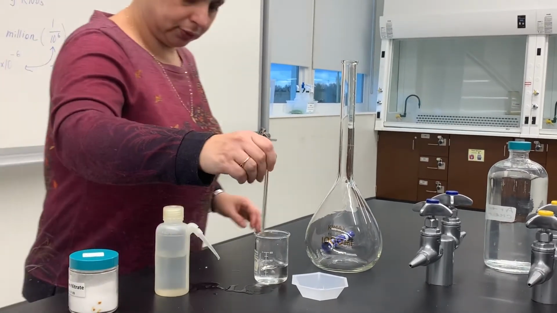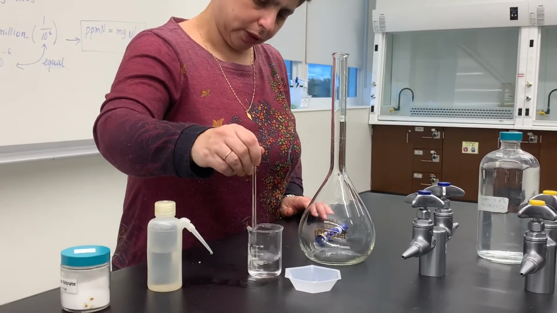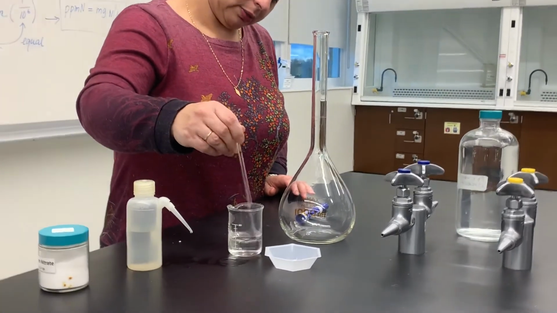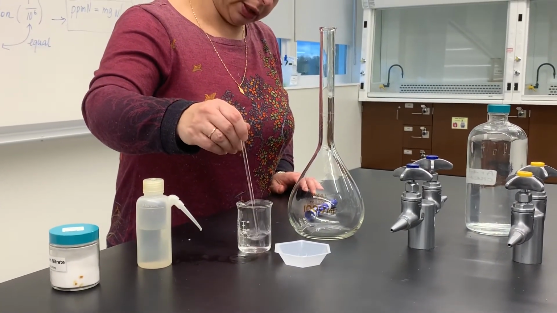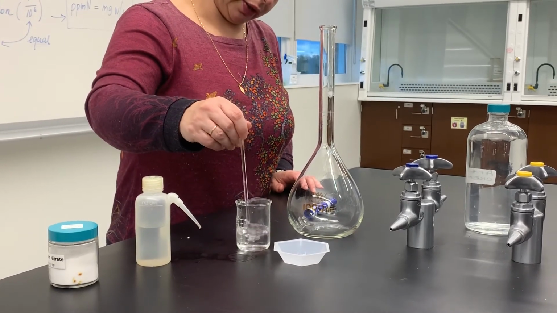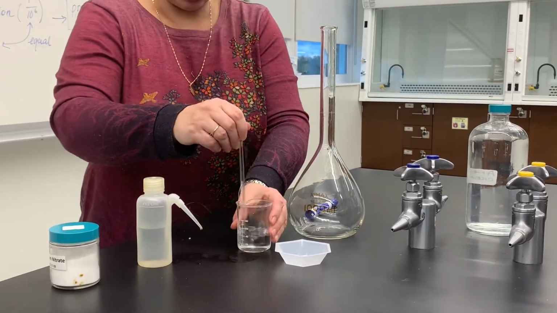I don't think I can do it without the stirring rod, so I grabbed one. I'm going to dissolve all of the solid in this beaker here.